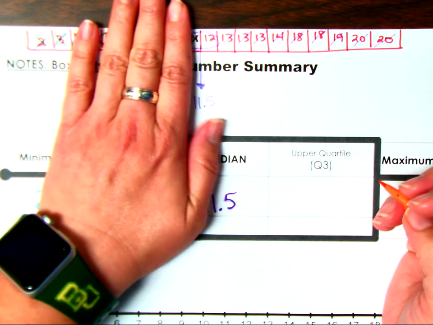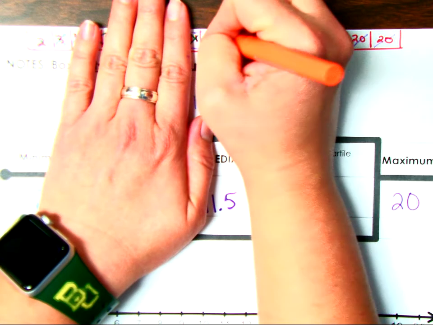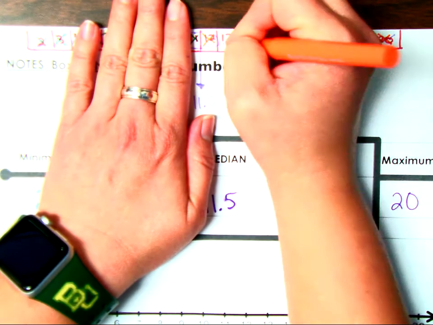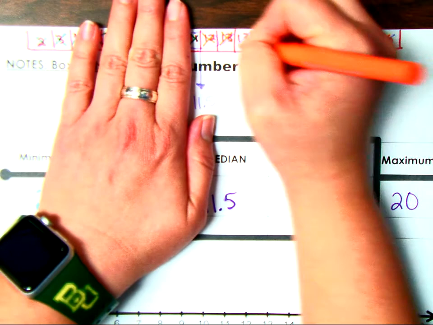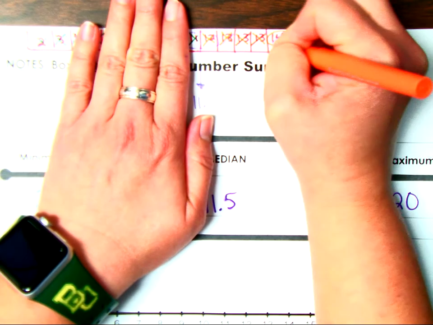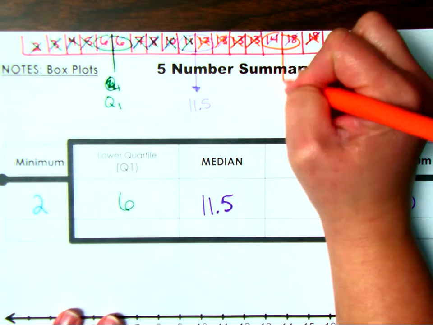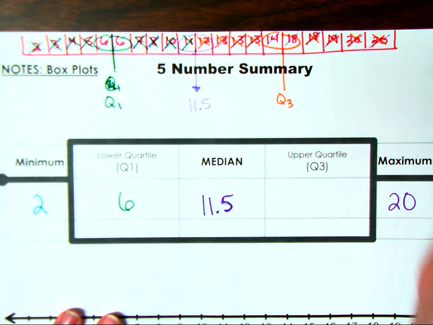I did. So if I'm looking for the upper quartile, I'm looking at this set of data. So my lowest is 12, highest is 20. Low, high, low, high, low, high. And now I have two middle numbers. So what is in the middle of 14 and 18 is going to be my quartile 3.